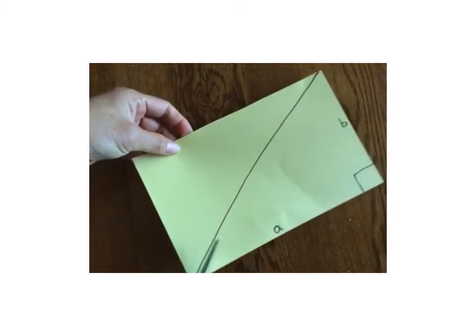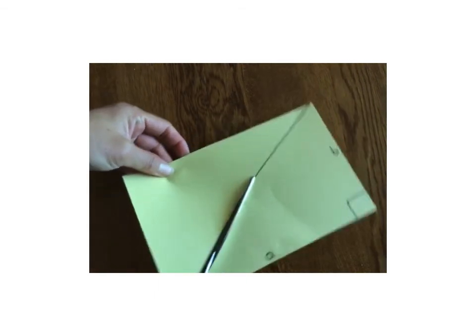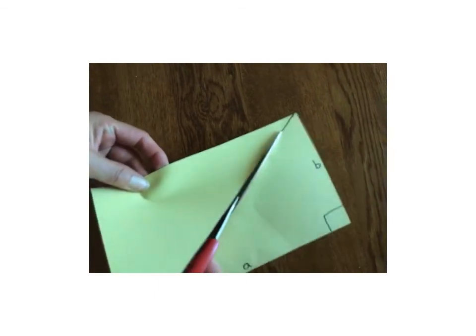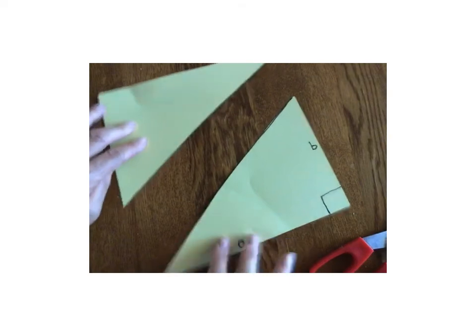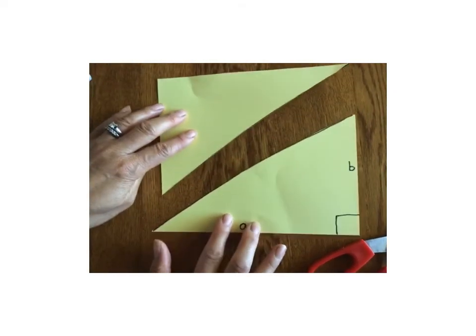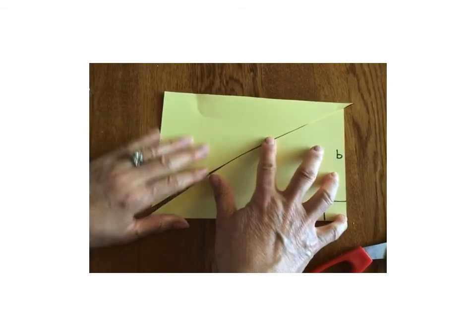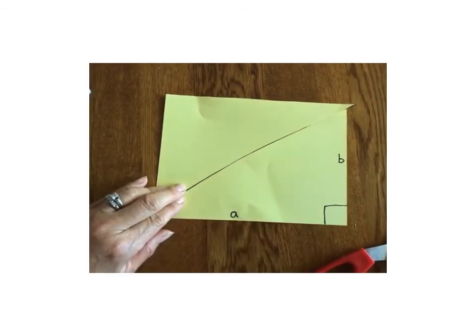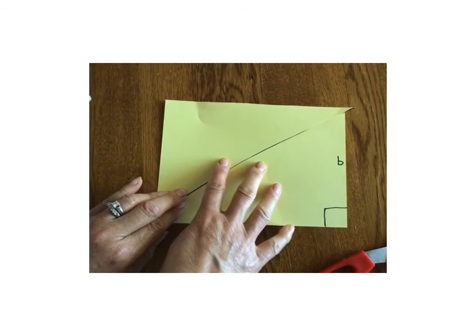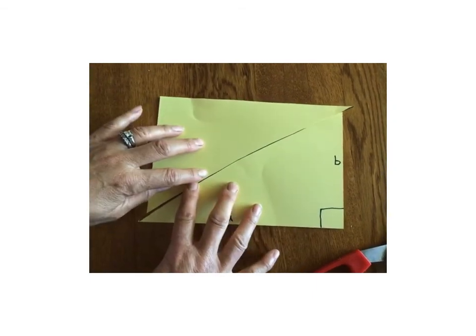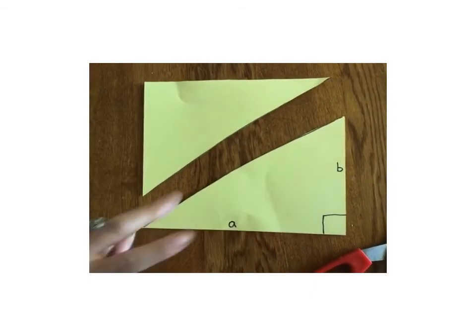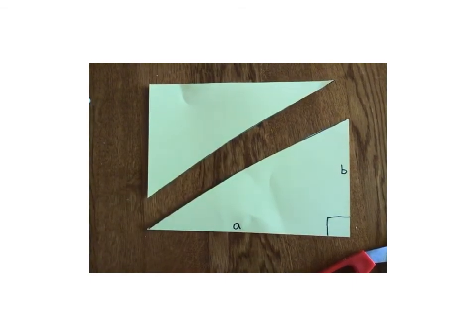If I take my line and I cut it right in half, I will end up with 2 triangles, okay? 2 triangles, and if I put it together, it will become a rectangle again, okay? So, rectangle, when I cut it apart, end up with 2 triangles.